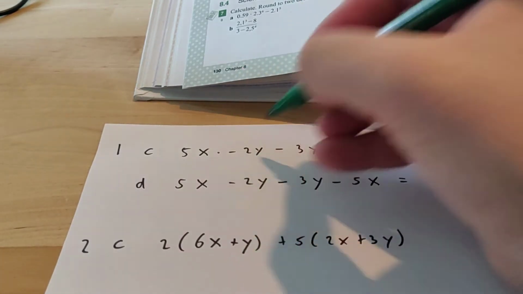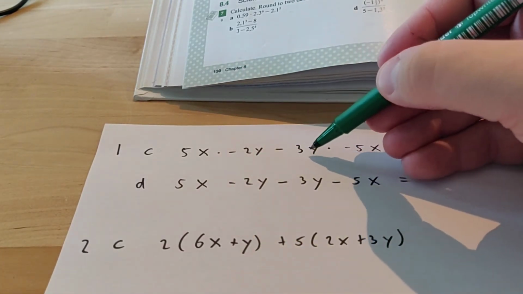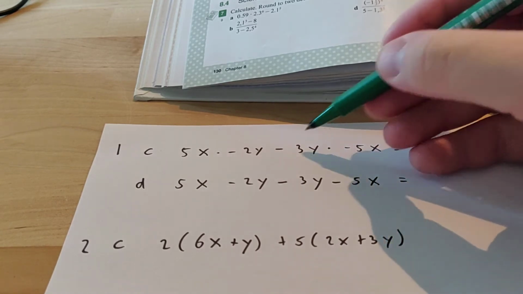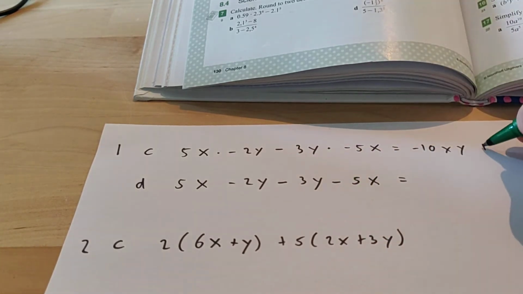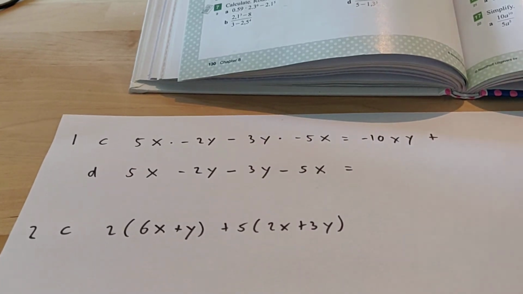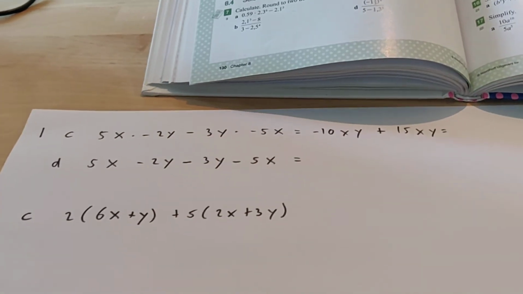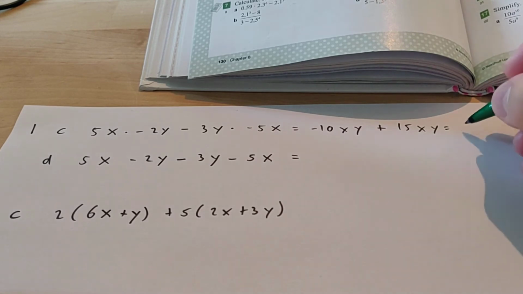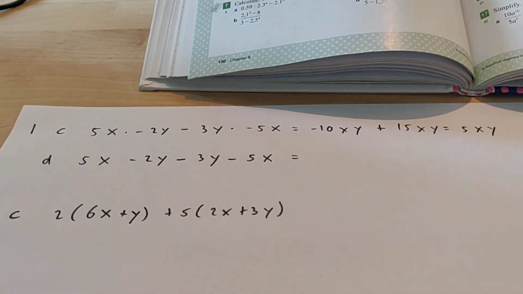xy, because we have an x and a y. Then here we have minus 3y times minus 5x. So negative times negative is going to be positive, right, like that. And then 3 times 5 is 15, so 15xy. Now the letters are the same, so now we can add it. So minus 10 plus 15 is 5xy. And that's the answer for 1C.